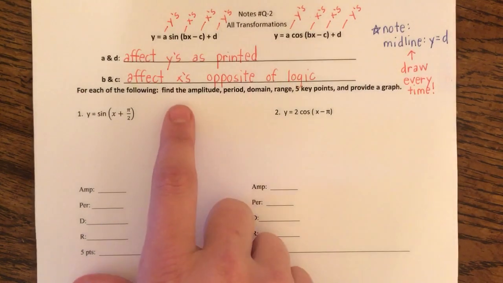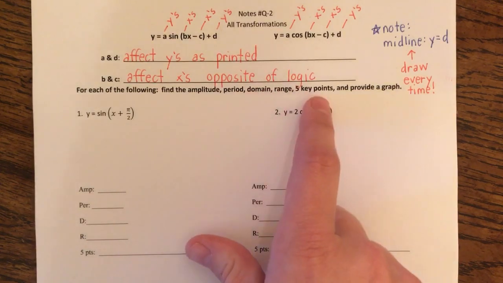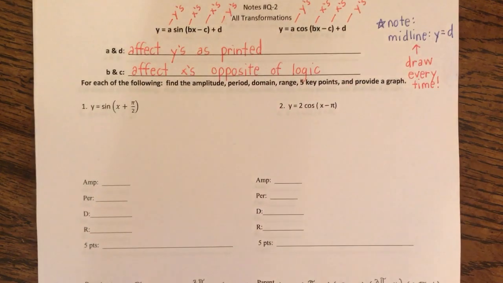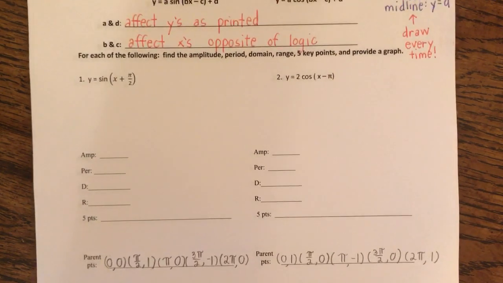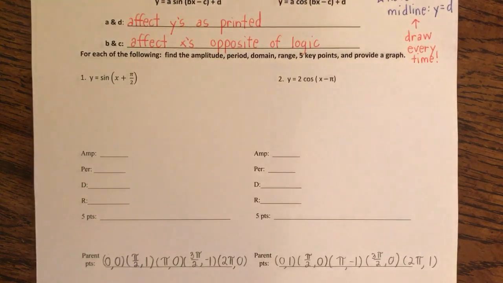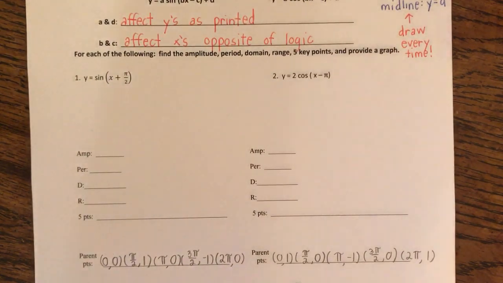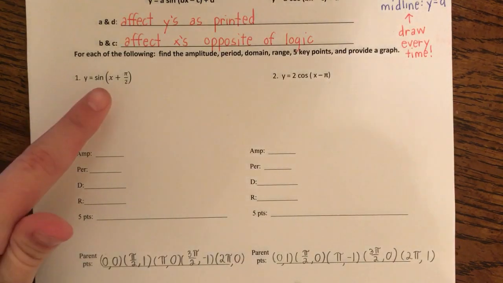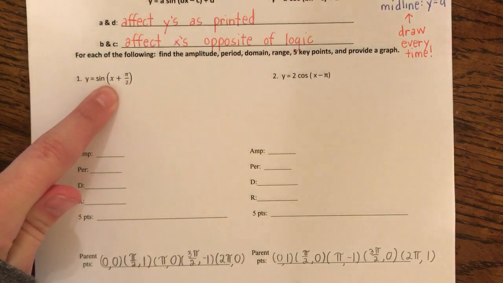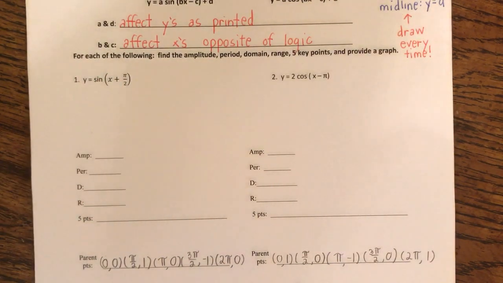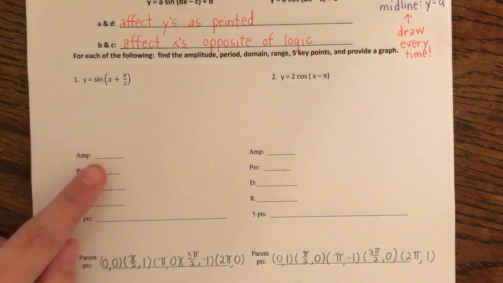So for each of the following, find the amplitude, period, domain, range, 5 key points, and provide a graph. Just as before, I have already put the parent points in for the sake of time saving. Okay, so on number 1, you have y equals sine of (x plus pi over 2). So you know that's a horizontal shift to the left. Remember, opposite of logic. So let's go ahead and start cranking some of these out.